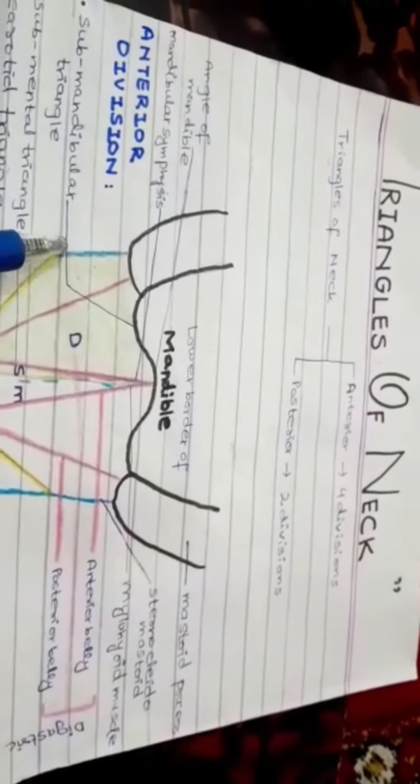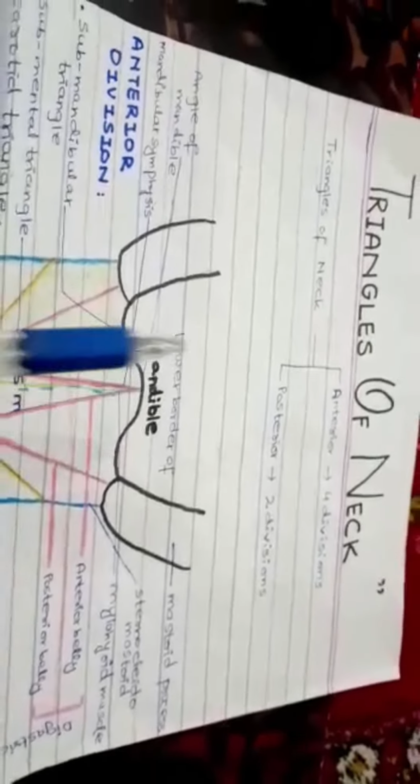So superiorly the lower border of mandible is present and anteriorly the anterior belly of digastric muscle. And posteriorly in submandibular triangle, the posterior belly of digastric muscle is present. Look right here. This is submandibular triangle.